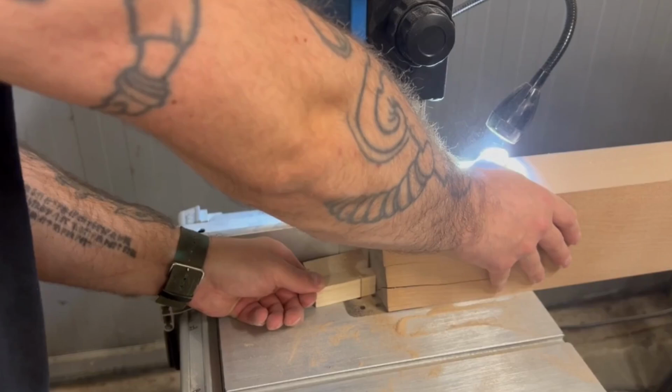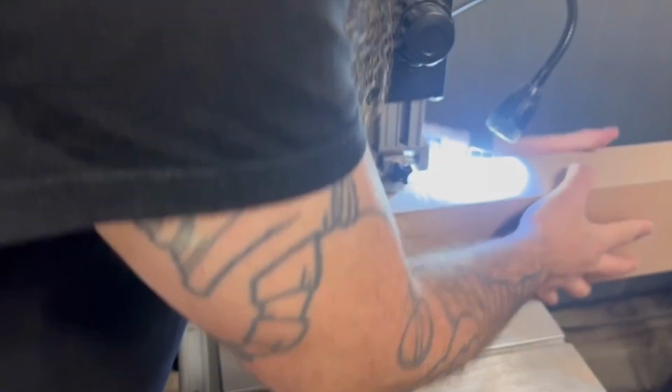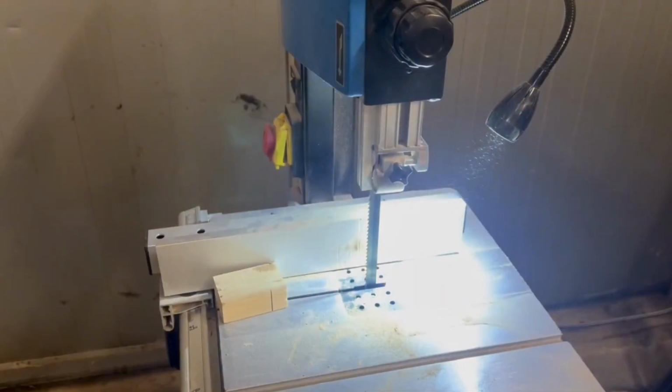It might look scary that I'm waiting so long to get the wood push block to push the wood all the way through, but it's actually going really slow in real time.